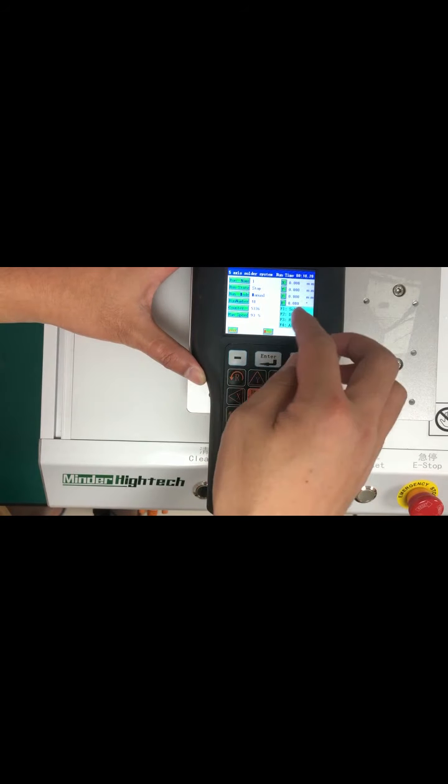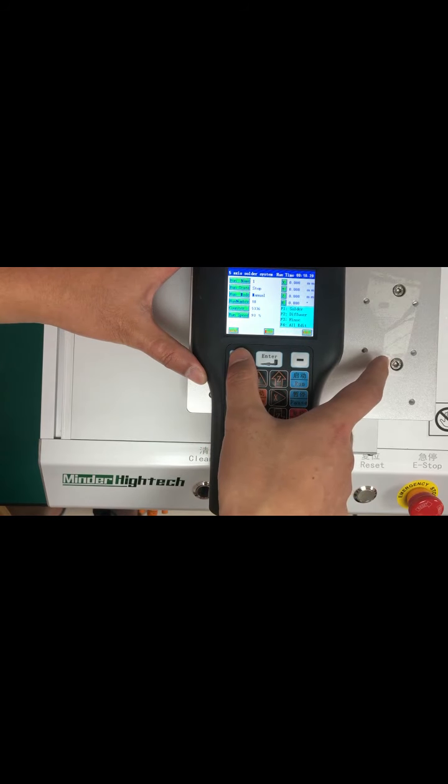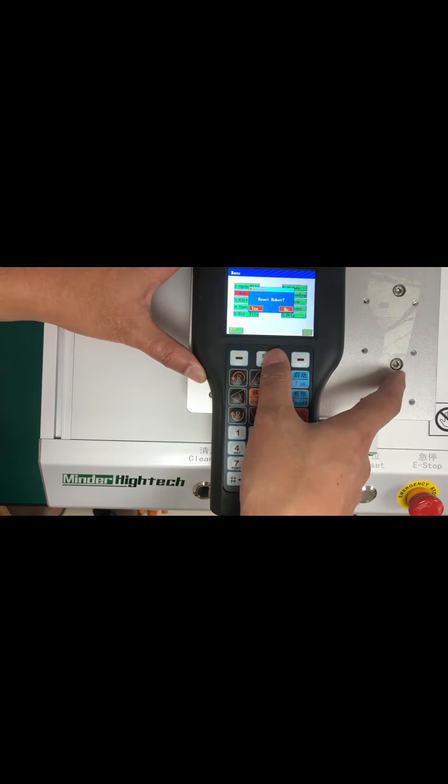Okay, today let's introduce the array copy and the batch set of the soldering robot. For grid soldering, we start from a new file. It's very easy.